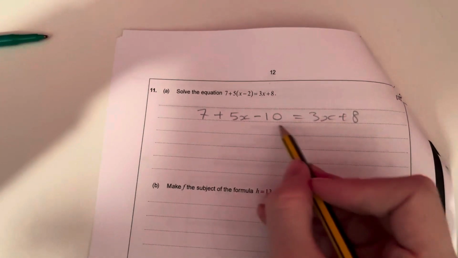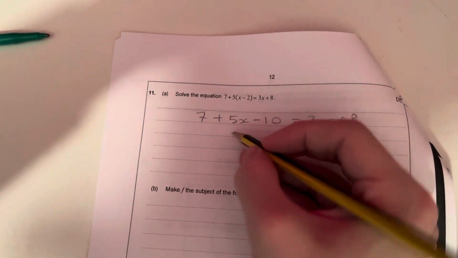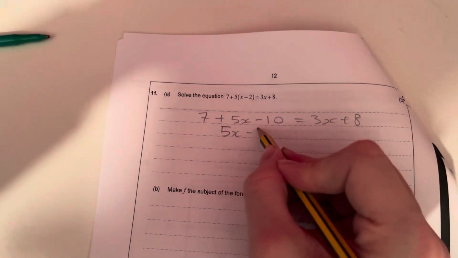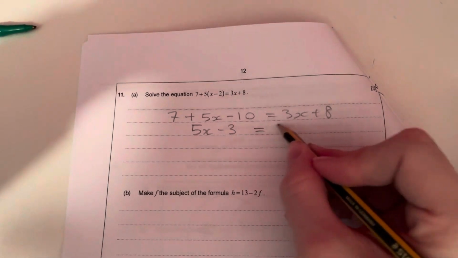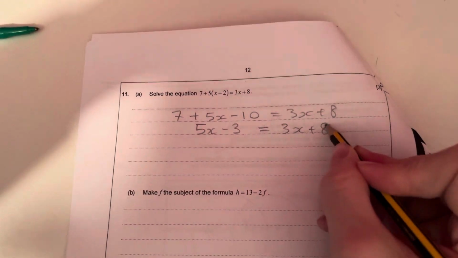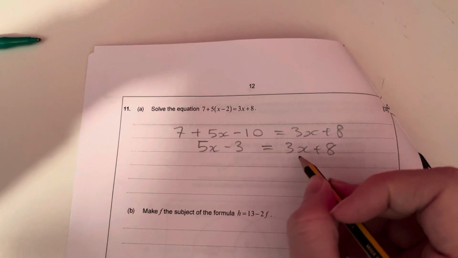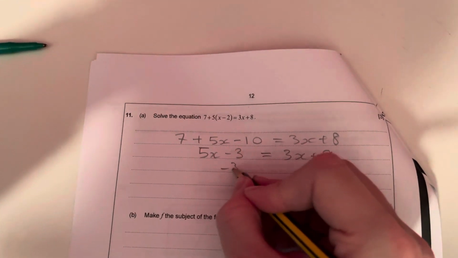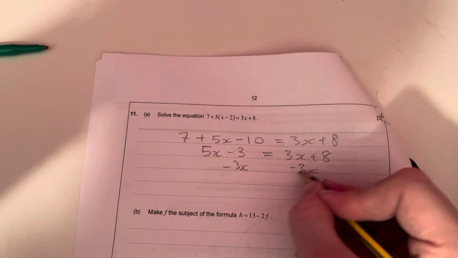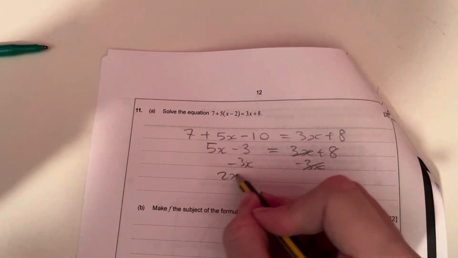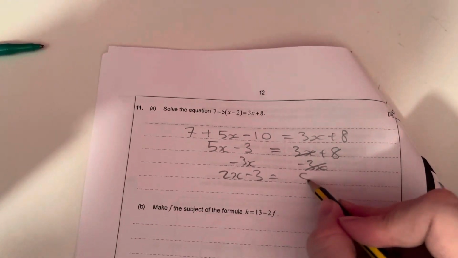So if we collect up the terms on this side, we've got 7 and we've got minus 10. So this would be 5x, and then it's minus 3. And so that's equal to 3x plus 8. So this is an equation with variables on both sides, which is very, very standard. So minus 3x on both sides, these cancel. So I'll get 2x minus 3 on this side, and that's equal to 8.